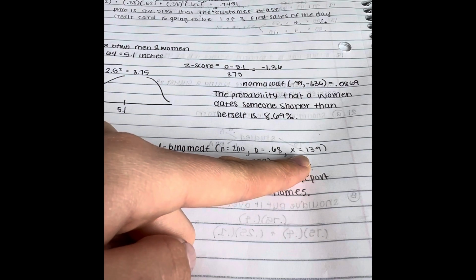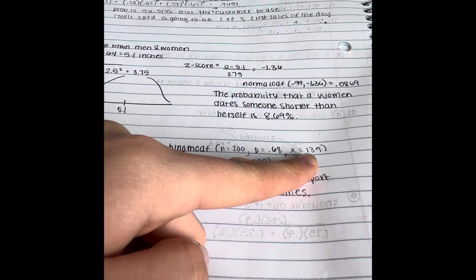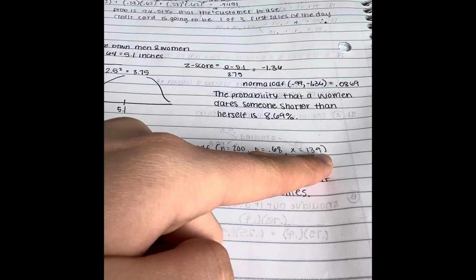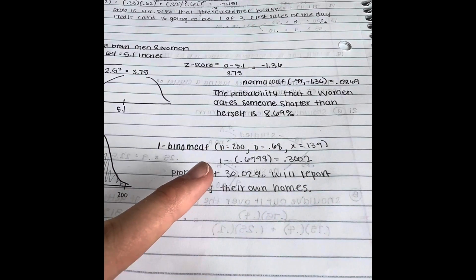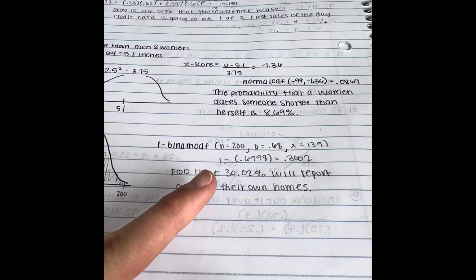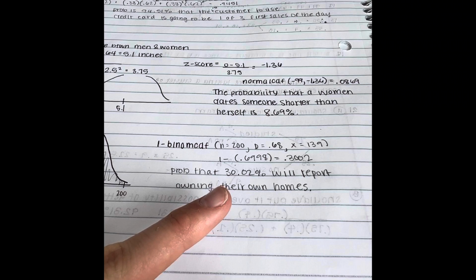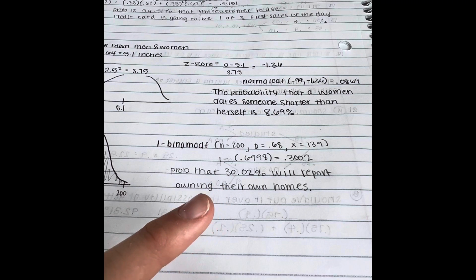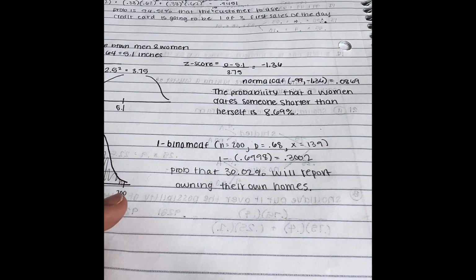And then you are trying to find the complement, so anything above 139. So you plug that in your calculator and you get 1 minus 0.6998, which gives you 0.3002. So the probability is 30.02% that Americans will report owning their homes.